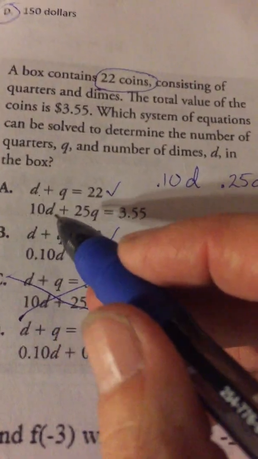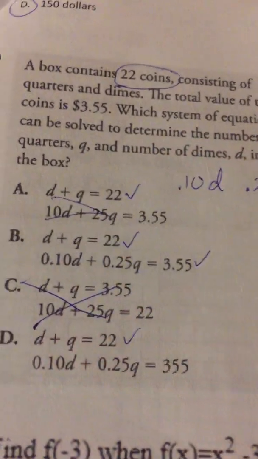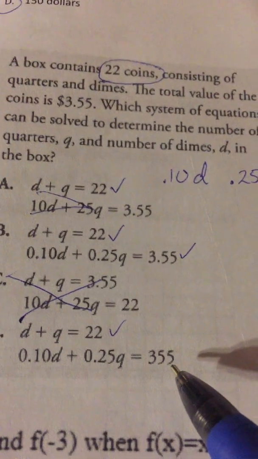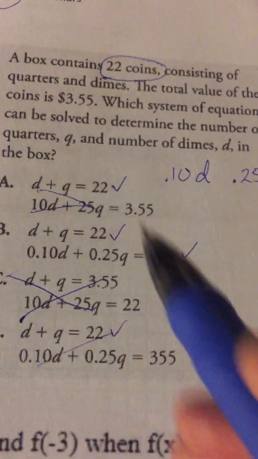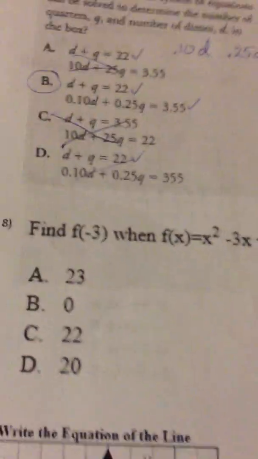This one is 10D, not 0.10, but 10. So that's not the one I want. It's got the wrong information. And this is 10 cents and 25 cents, but it's $355, not $3.55. So the only one that matched, B. So we're just matching those equations to the words.